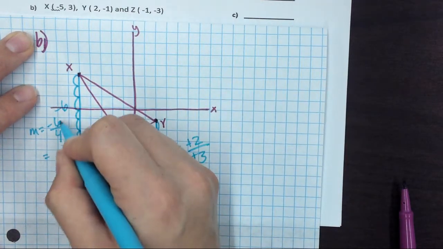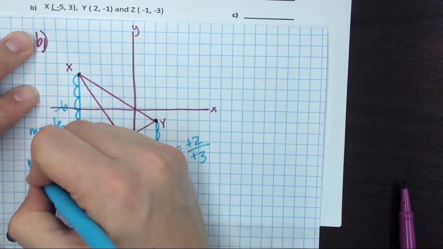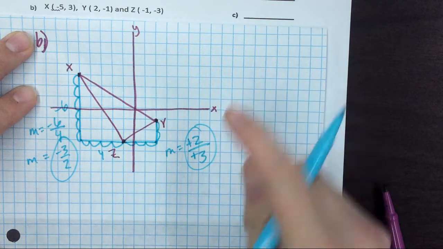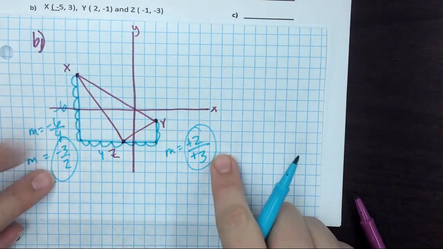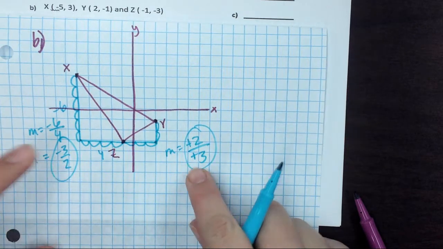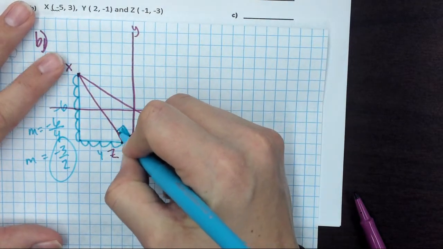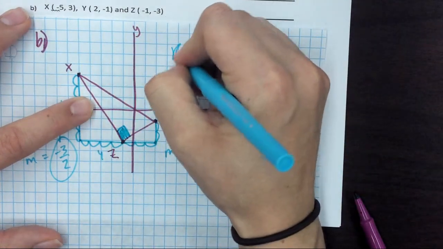That simplifies: I can divide top and bottom by 2 to get negative 3 over 2. If I check my slopes, look at that, those are opposite reciprocals. Reciprocal, we flip it, and one's positive, one's negative. So already I know there's a right angle right in here. Enough said, B is a right triangle.